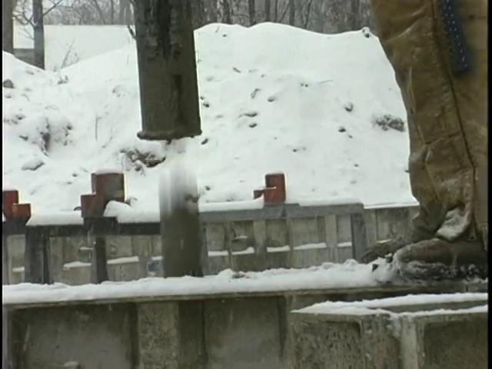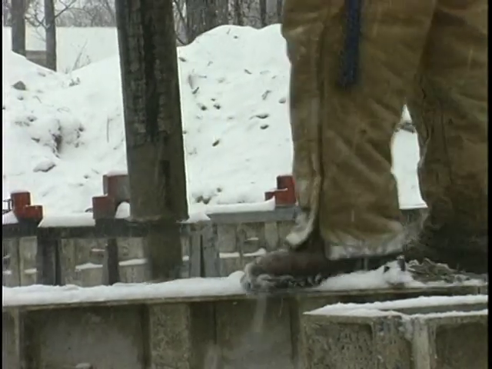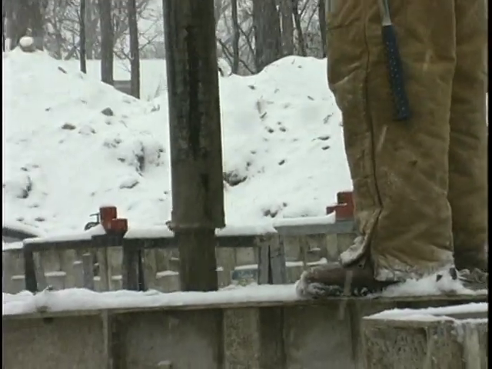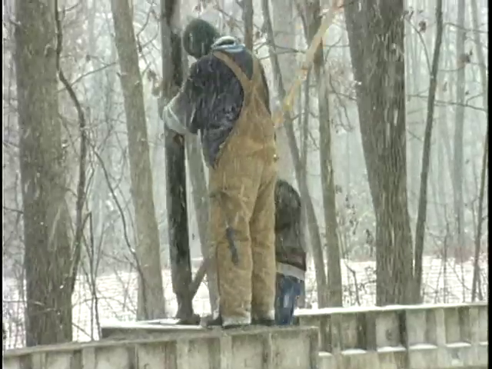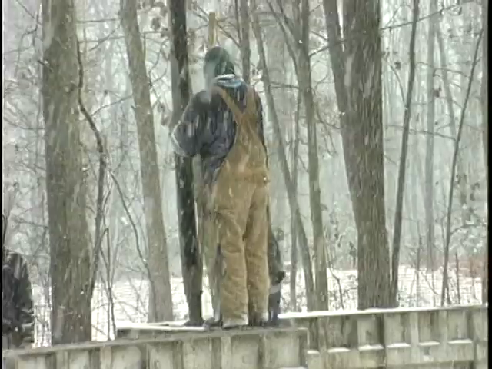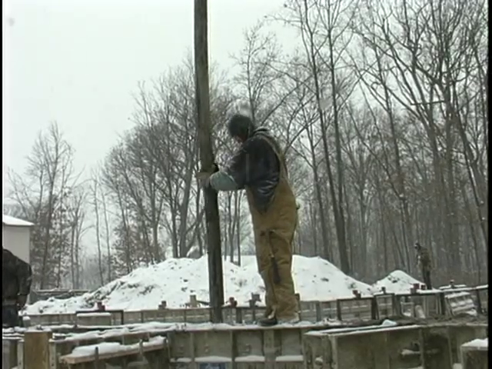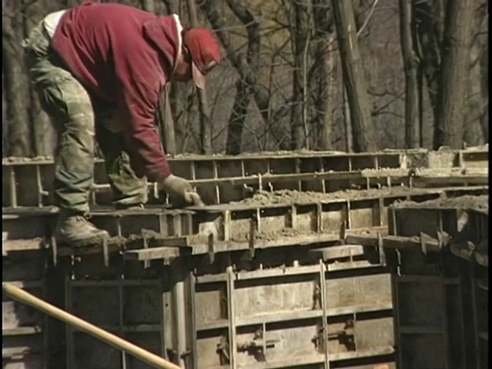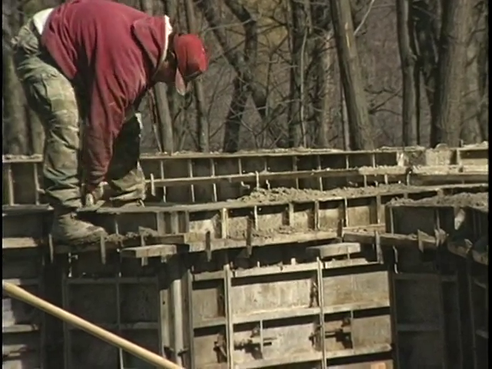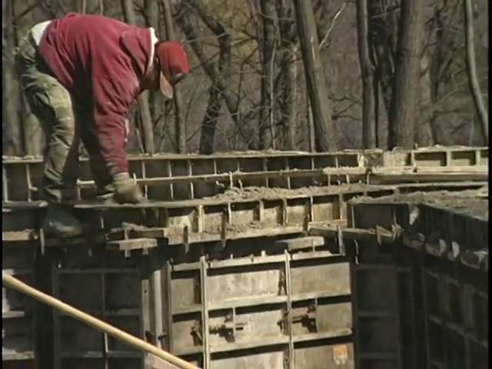The pour involves filling the wall forms with concrete. As concrete is poured into the form, one worker tamps the pour to remove air pockets and to make sure the bottom of the form is completely full. The concrete is poured to the very top of the form and then troweled level.